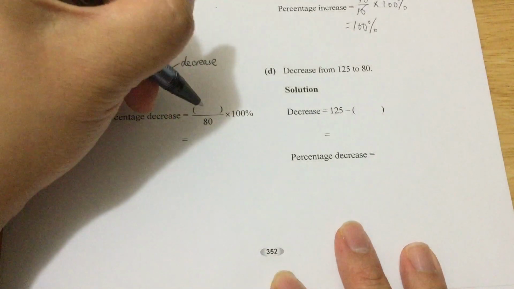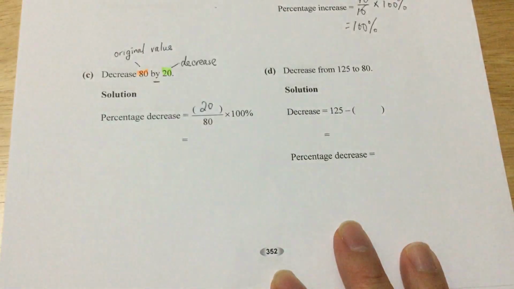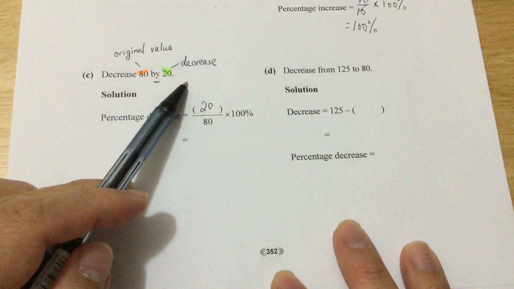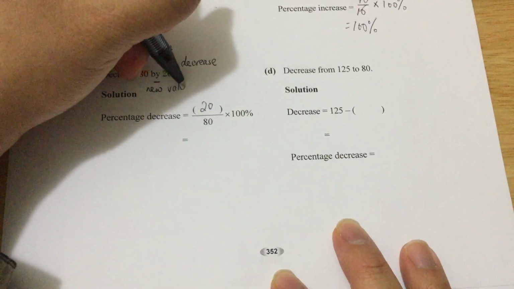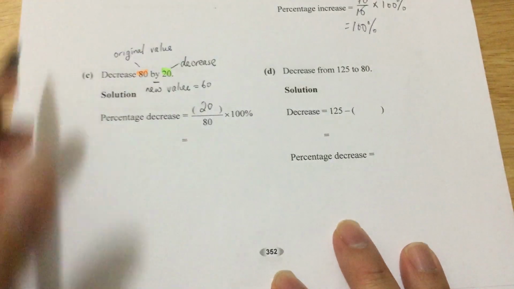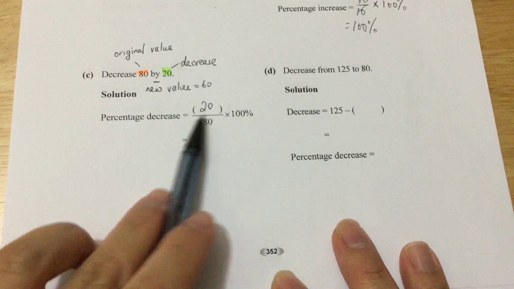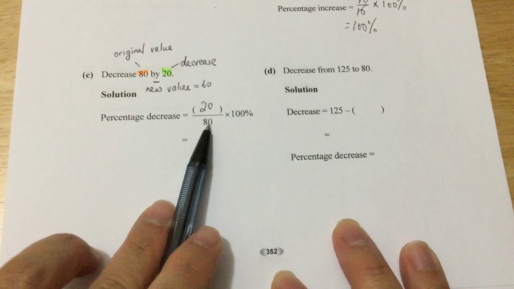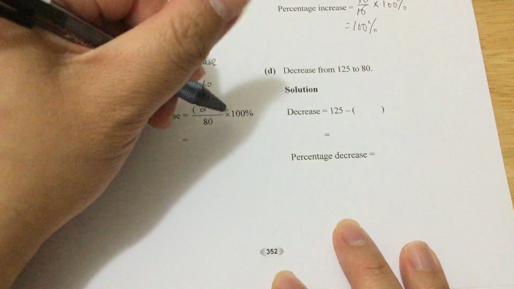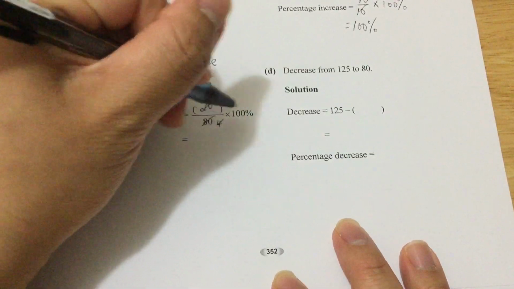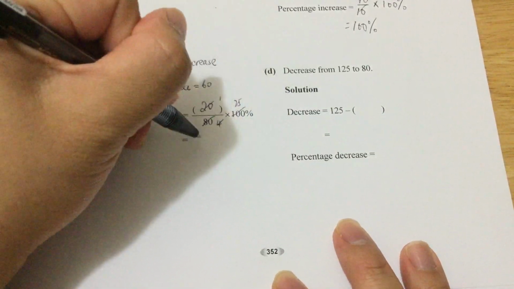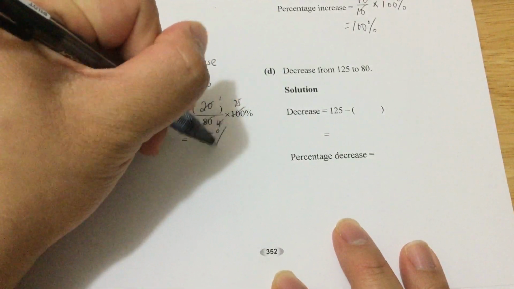So we can write 20 immediately here, okay? That means the new value for this number is 60. New value is 60, and then 20 over 80. Make sure that the original value will be the denominator. So we can do the cancellation: 20 and 80, you have 1 and 4, and 4 and 100, you have 25. So this is 25%.